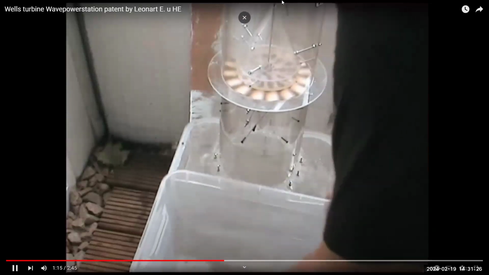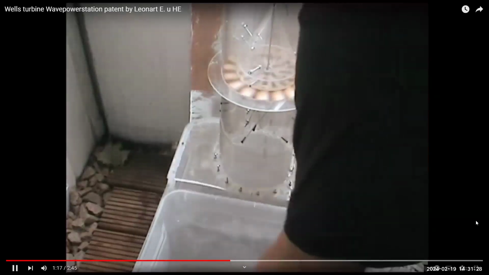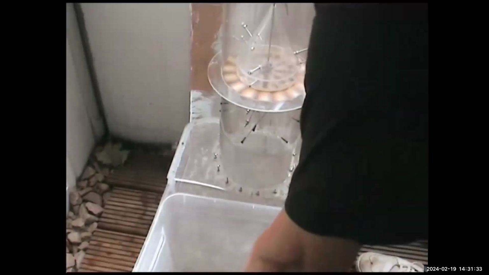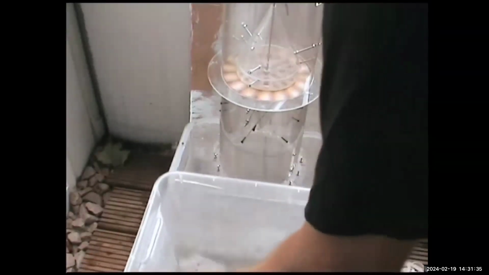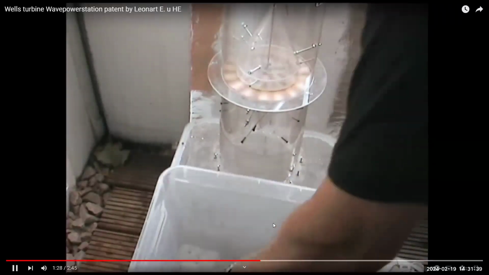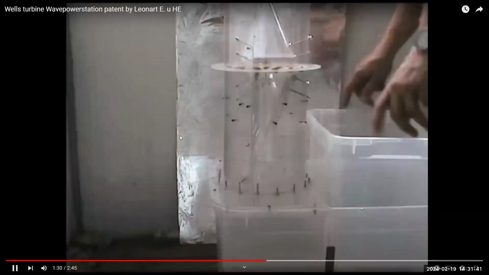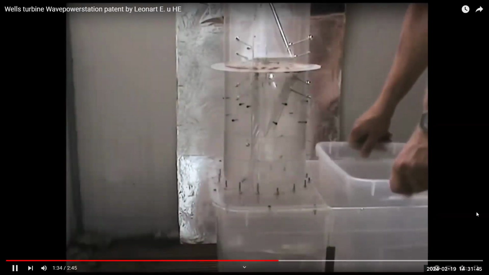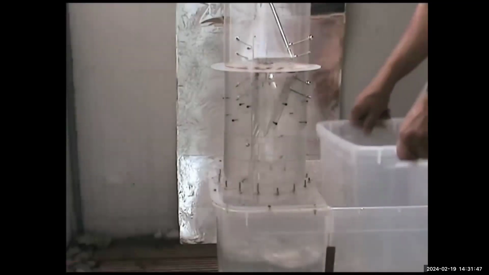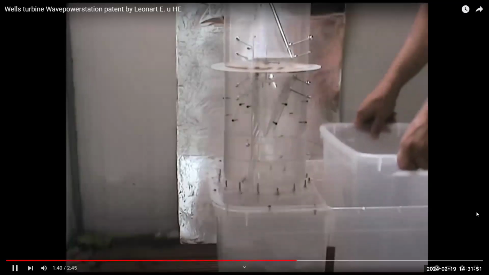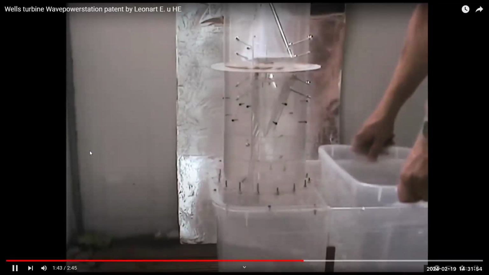This shaft would go up to the generator. A little faster than waves come in, but you get the point. That's essentially how that system works. Yeah, I'll show you a bigger one.